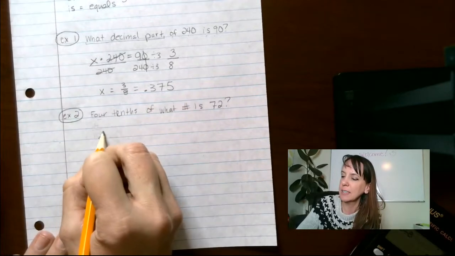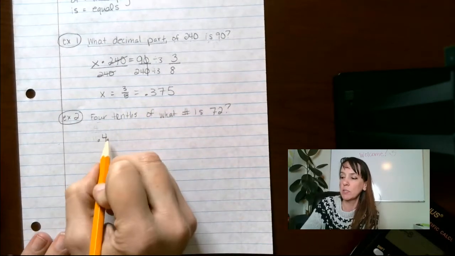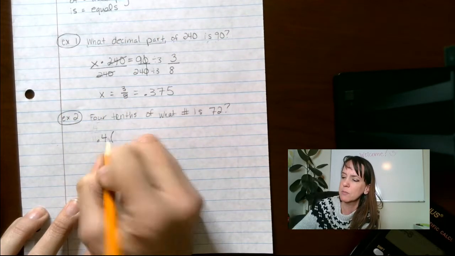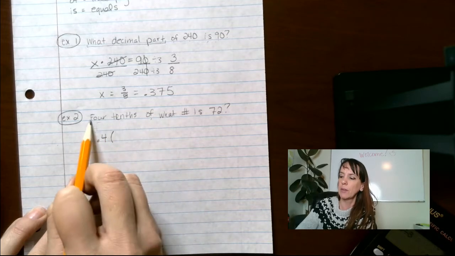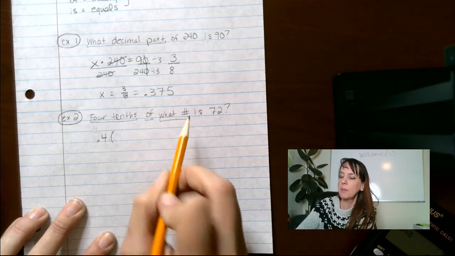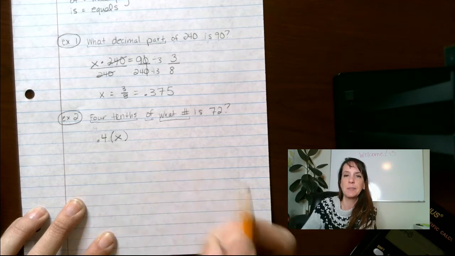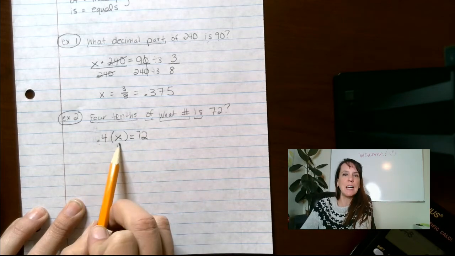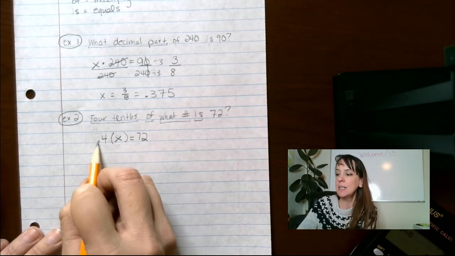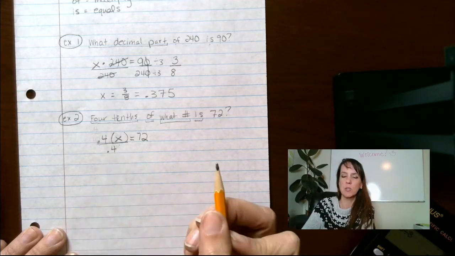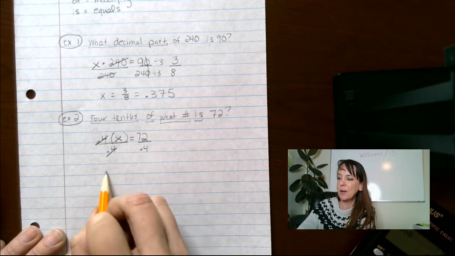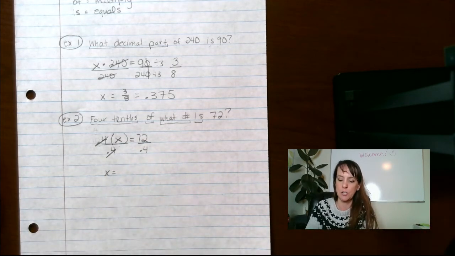So 4 tenths looks like this, right? 0.4. Of means multiply. Since we have a decimal there, I'm not gonna use a dot for multiplication because that's kind of a pain. I'm gonna use of. So we have 4 tenths of what number, that means X, is, that means equals 72. So we have 0.4 times X, the opposite of multiply is divide, so divide by 0.4, because if I do that, these cancel out, but what I do to one side, I must do to the other. So X equals 72 divided by 0.4.